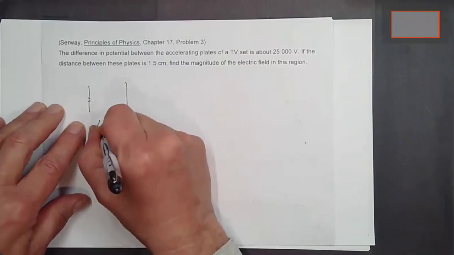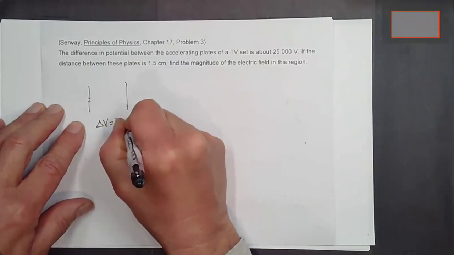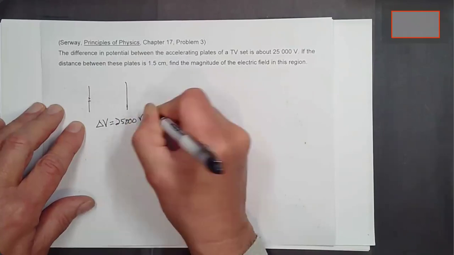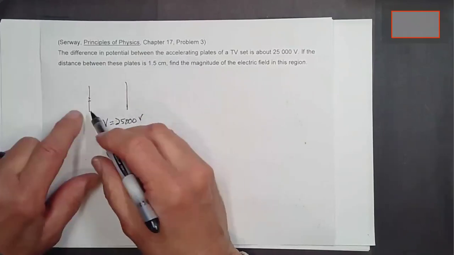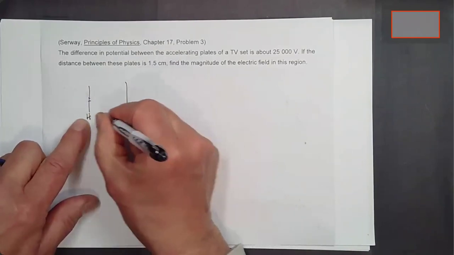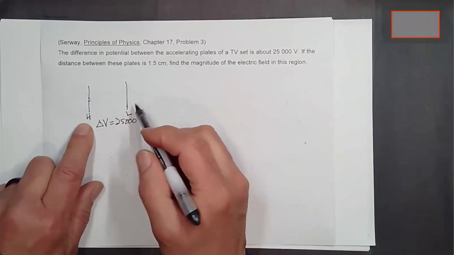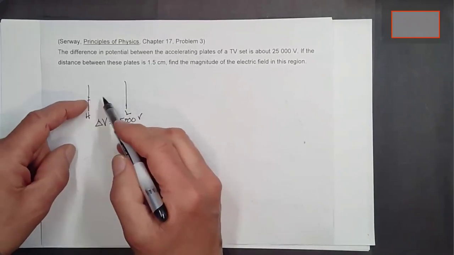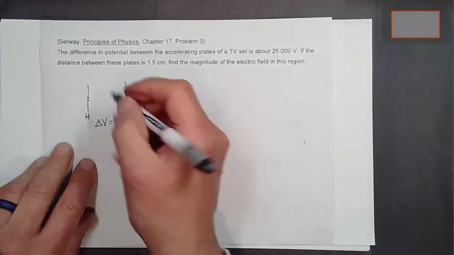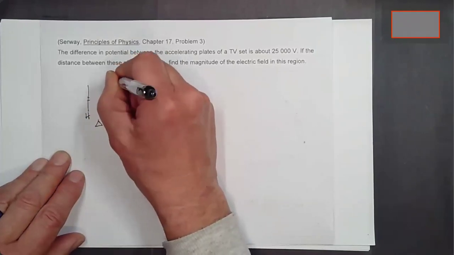The delta V here is 25,000 volts. And because you're accelerating electrons, this is the high part of the potential, and this is the low part. But when you stick a negative charge in here, it goes opposite the electric field. So the electric field here points in that direction.